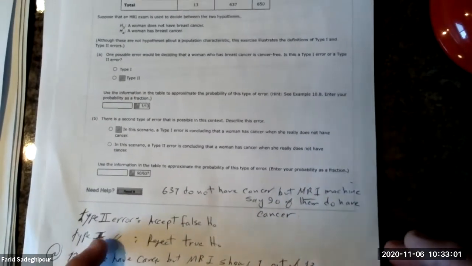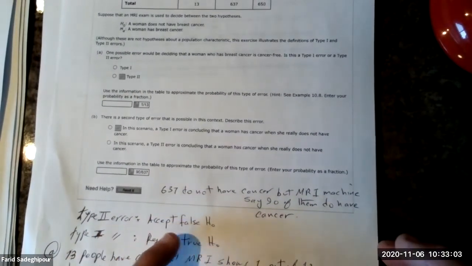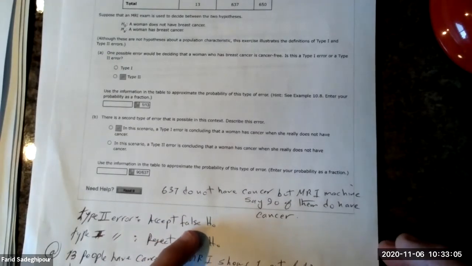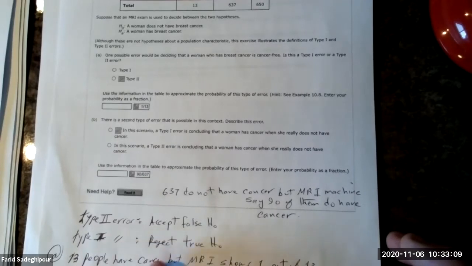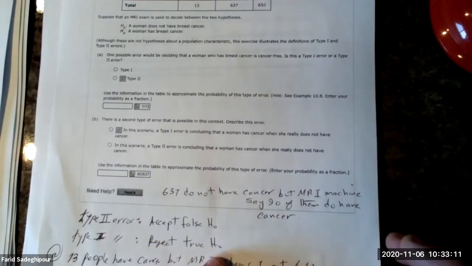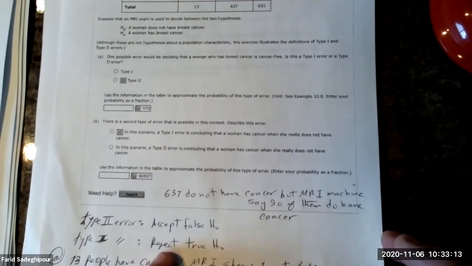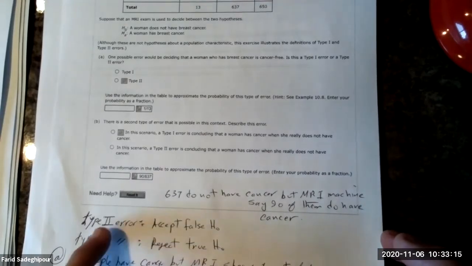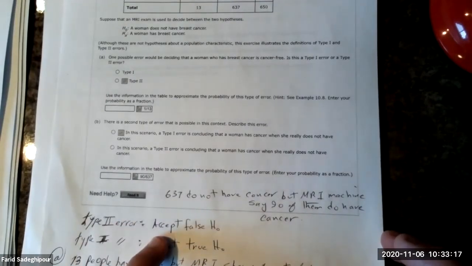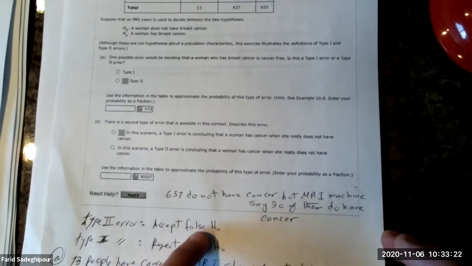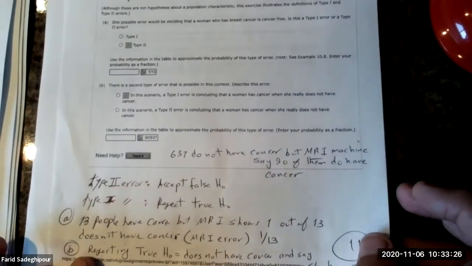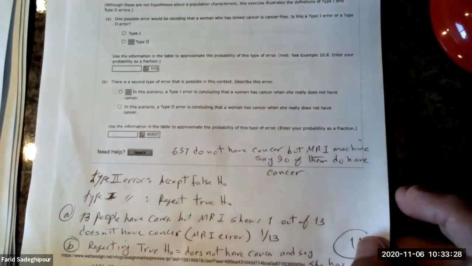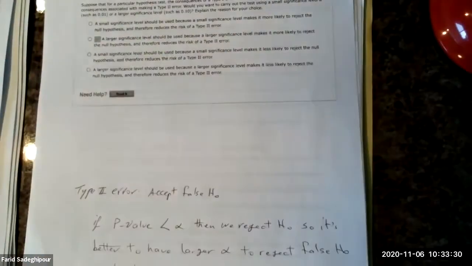Type 2 error is when H0 is false, but you accept it. Type 1 is when H0 is true, but you reject it. You reject the true H0 is type 1. Type 2 is you do not reject, you accept H0, which actually is false. This is the difference between type 1 and type 2. And this example might explain that to you.